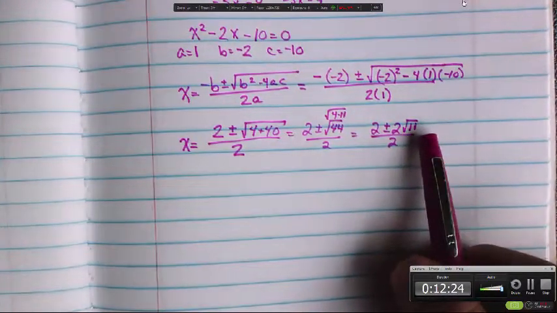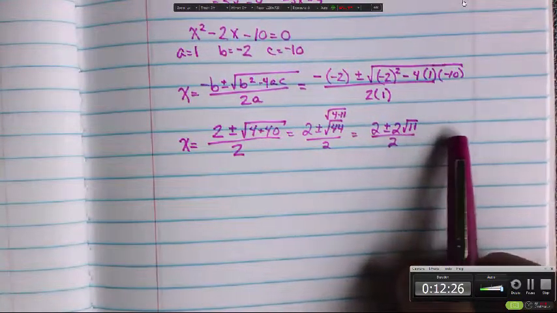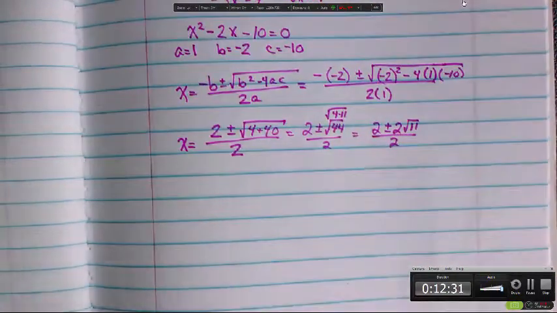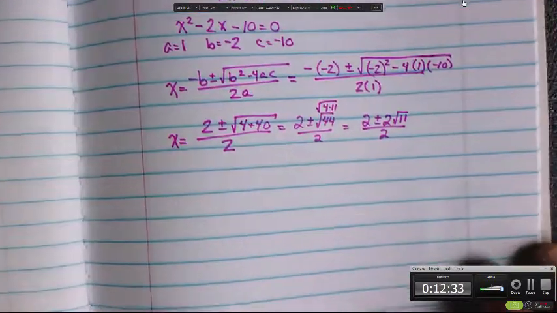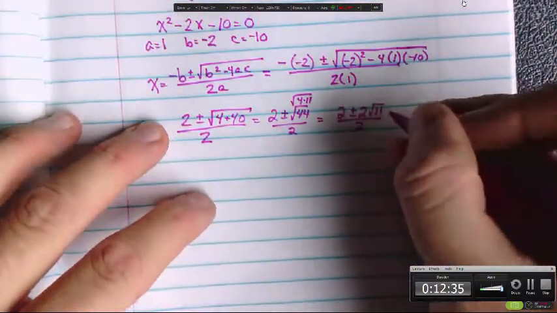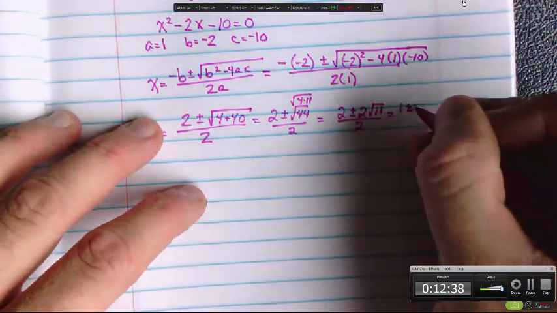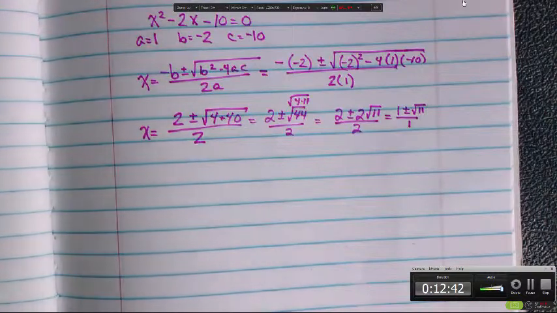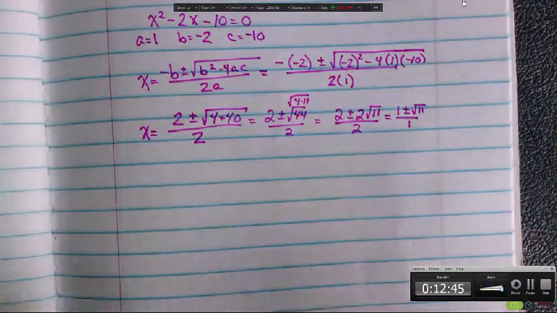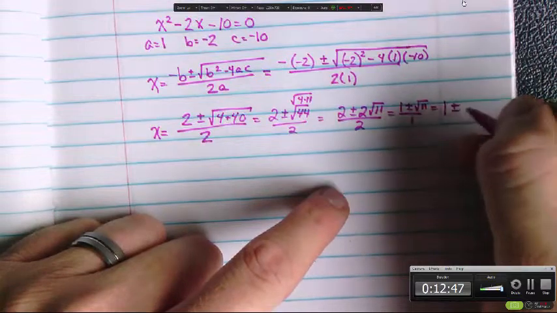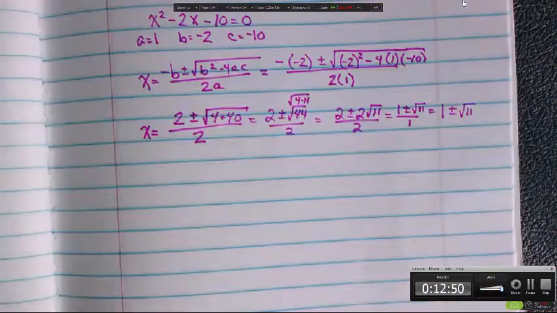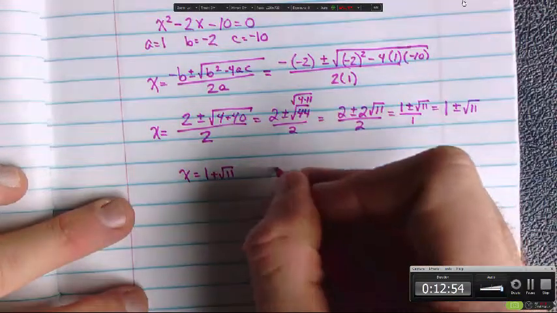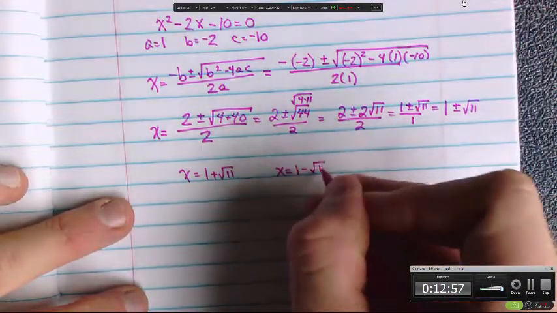So, we simplified the radical, and then we ask ourselves, let's look at all the rational numbers. 2, 2, and 2. They're all divisible by 2. So let's reduce it. You only divide it by what they all have in common. So we're going to divide them all by 2, and it becomes 1 plus or minus the square root of 11 over 1. Is putting it over 1 necessary? No. So it's 1 plus or minus the square root of 11. So we'd say our answers are 1 plus the square root of 11, 1 minus the square root of 11.